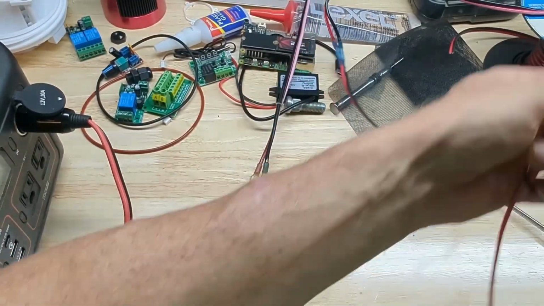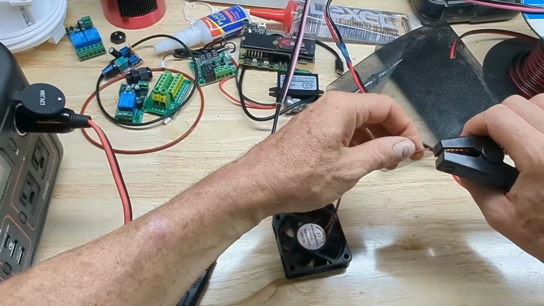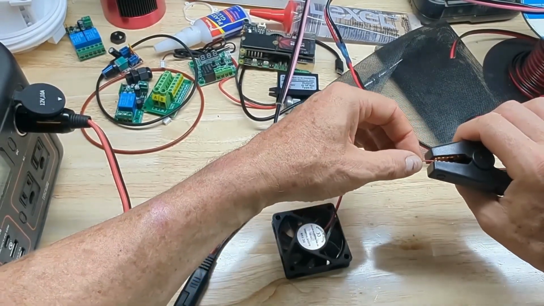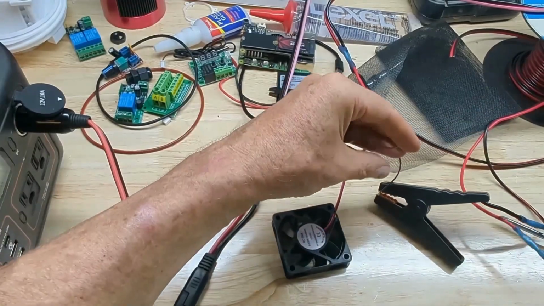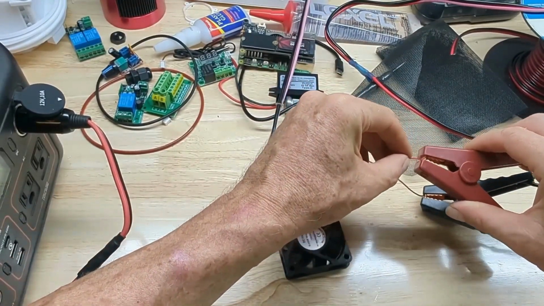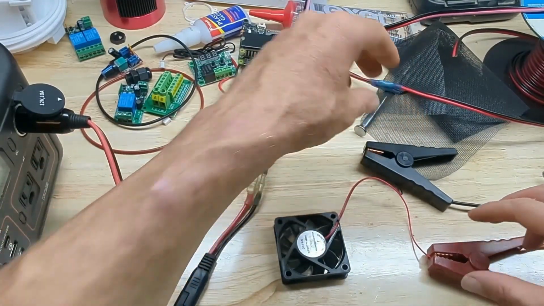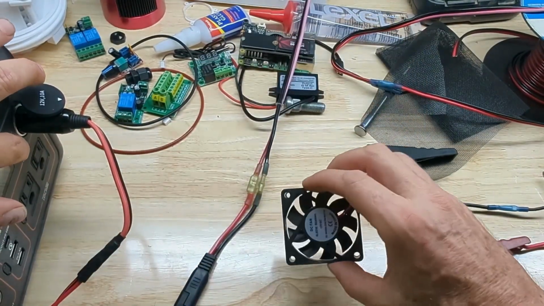Then we will hook up our fan. So we have our black cables here, our black connector, black wire goes to that side. Make sure it's snug in there. And then we'll go to our positive. Make sure that one's snug. Okay, keep those from touching each other. We don't want any fireworks. So we'll hit our power button and look at our fan.